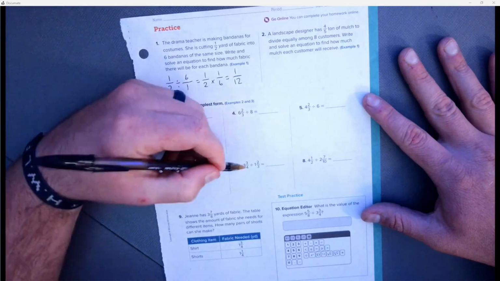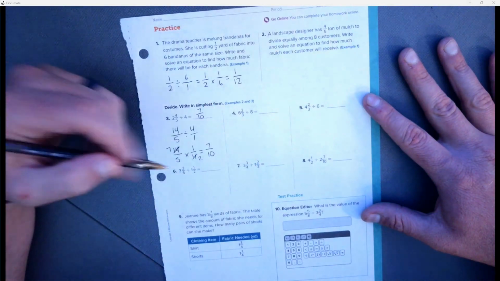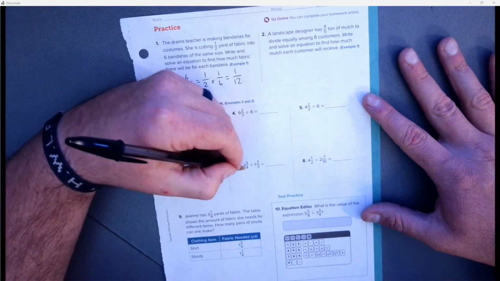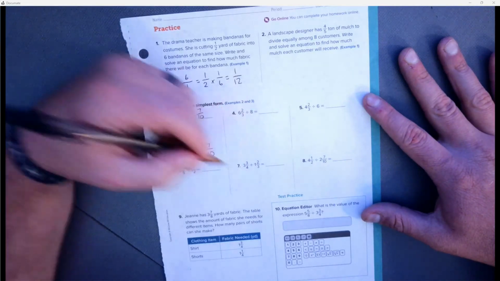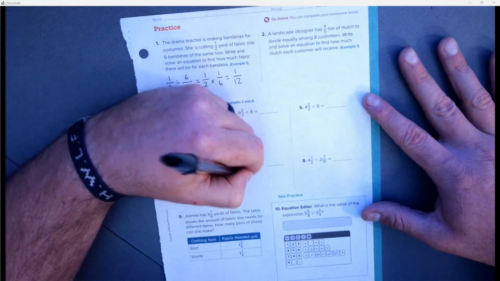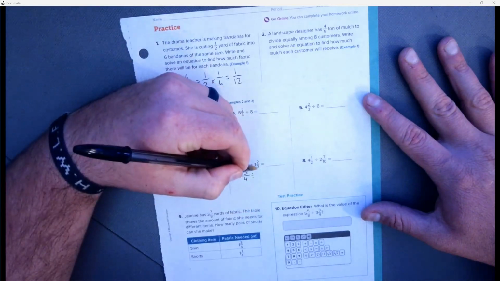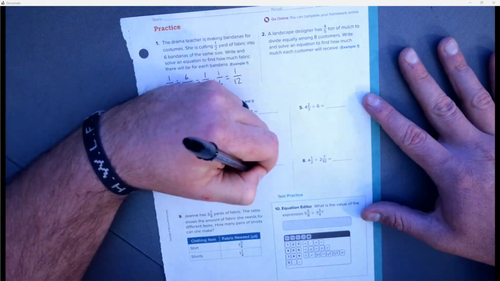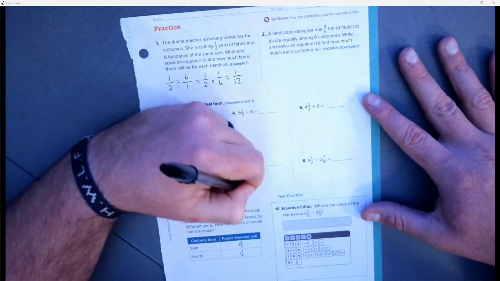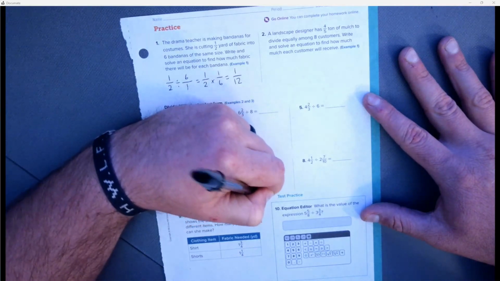Number 7, 3 3/4 divided by 1 2/3. Turn them both into improper fractions to start. 3 times 4 is 12, plus 3 is 15 over 4. Divided by 3 times 1 is 3, plus 2 is 5 over 3. Keep, change, flip. So 15/4 times 3/5.